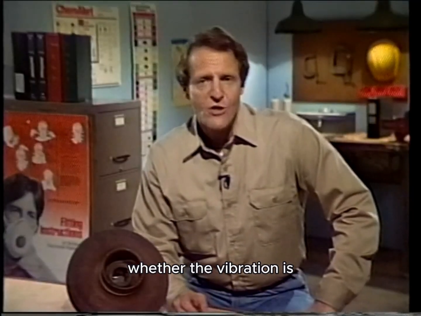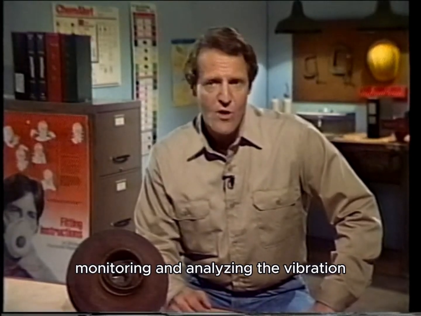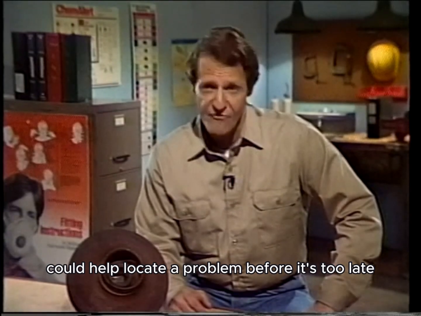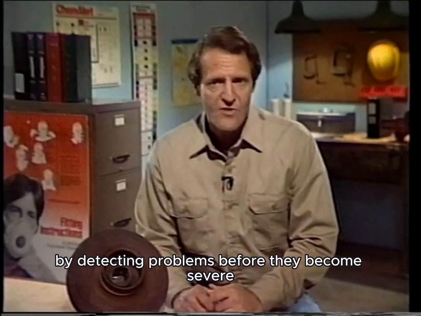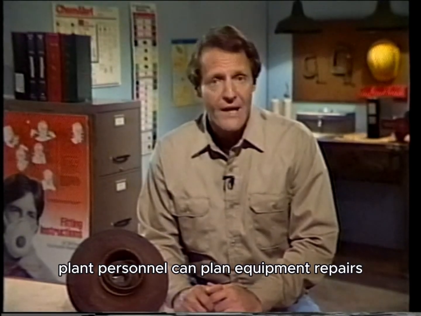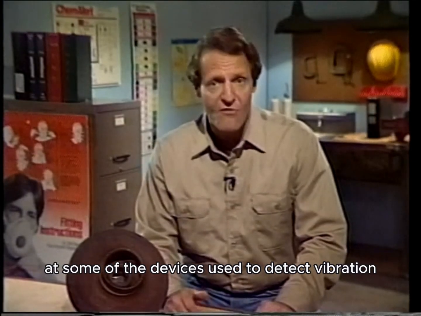Whether the vibration is unique to a particular situation or general in nature, monitoring and analyzing the vibration could help locate a problem before it's too late. By detecting problems before they become severe, plant personnel can plan equipment repairs. When we return, we'll take a look at some of the devices used to detect vibration.